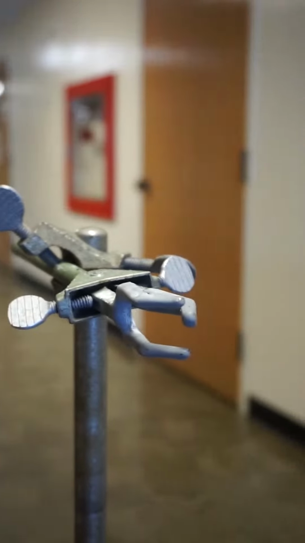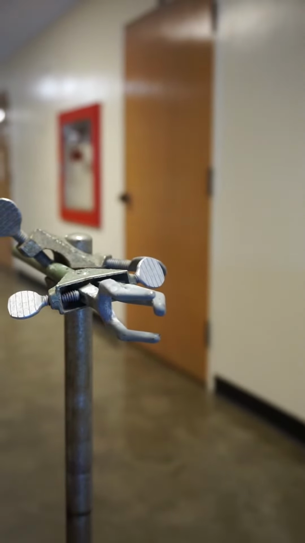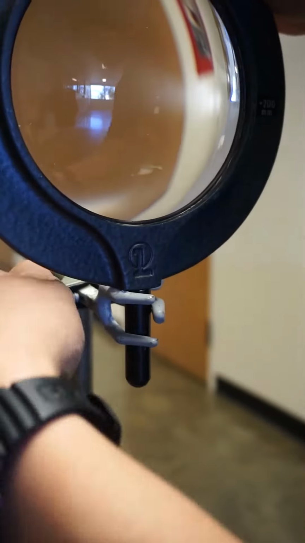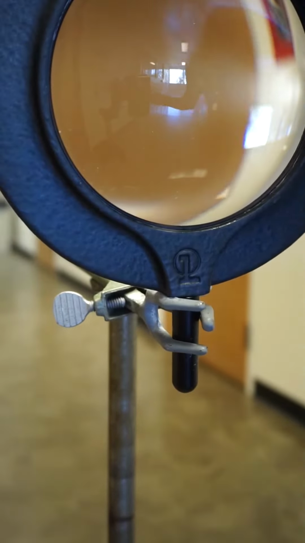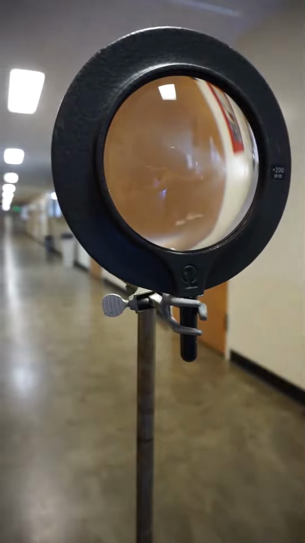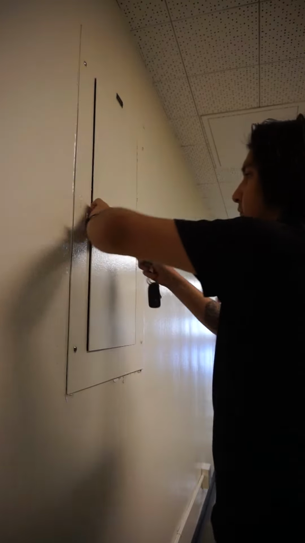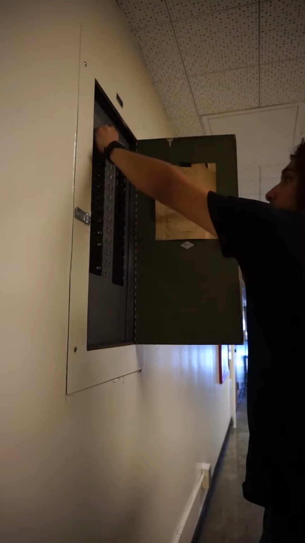I dug through the lab and I found this really convenient clamp that's attached to a stand. I'm going to use this to hold my lens for the best results. Alright, so the lights in here are way too bright, so what I'm going to do is temporarily shut them off, and I do have permission to do this.